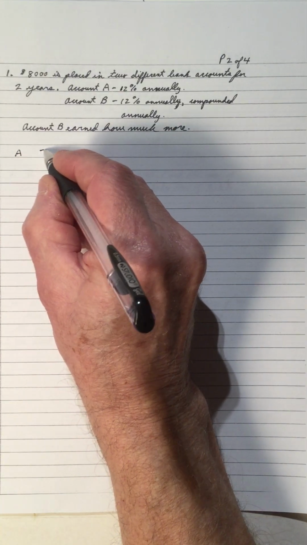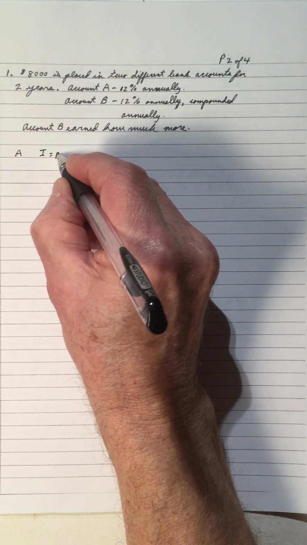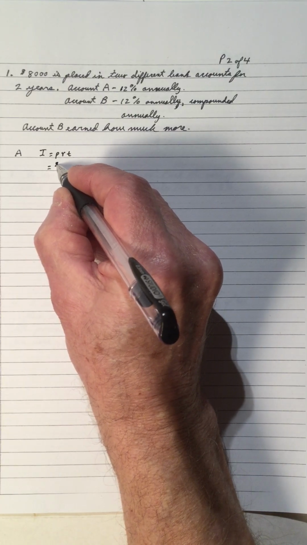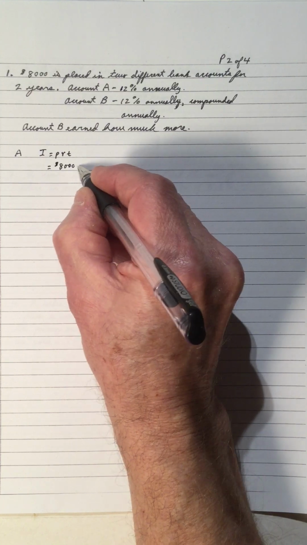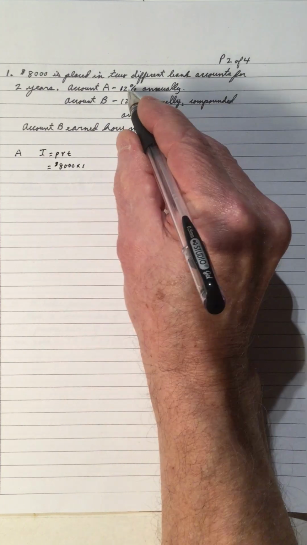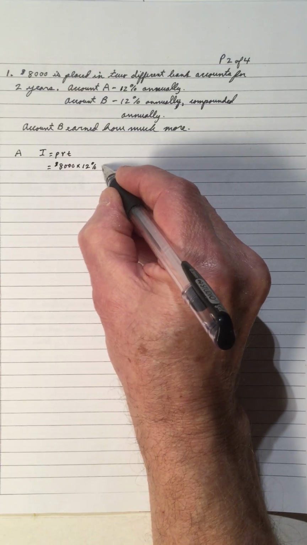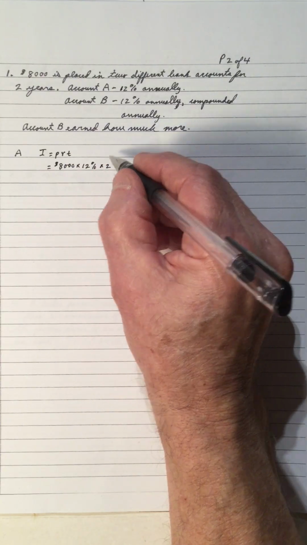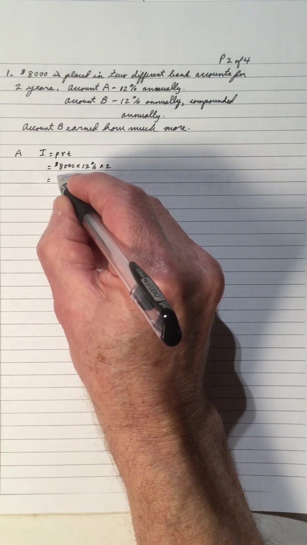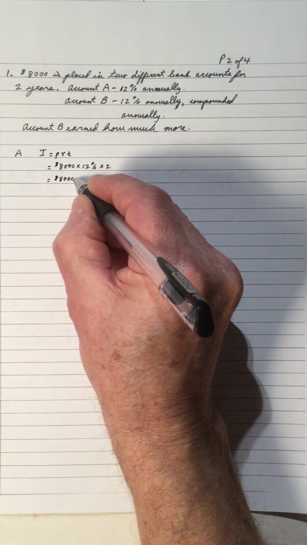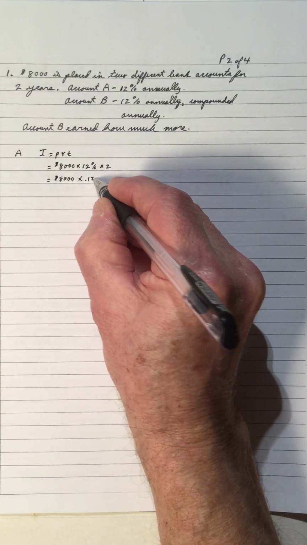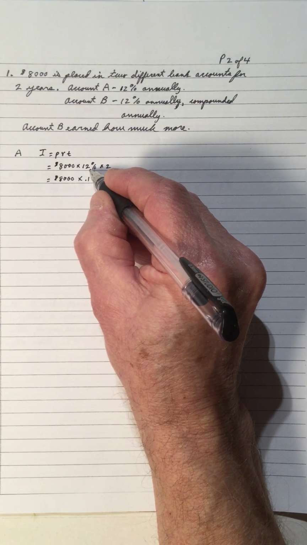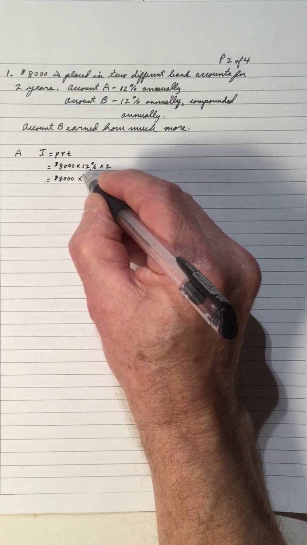Account A, the formula for interest equals principal times rate times time. So the principal is $8,000, the interest rate is 12%, and the time is 2 years. So this is simple interest. We have $8,000 times 12%, which is decimal 0.12, times 2. Remember, to change a percent to a decimal, you move the decimal 2 places to the left.